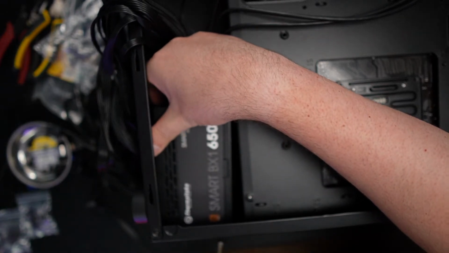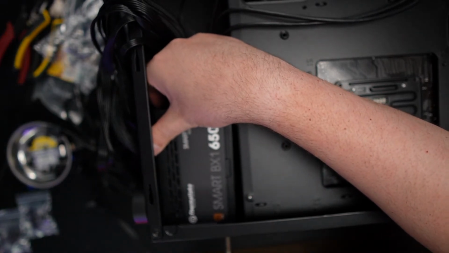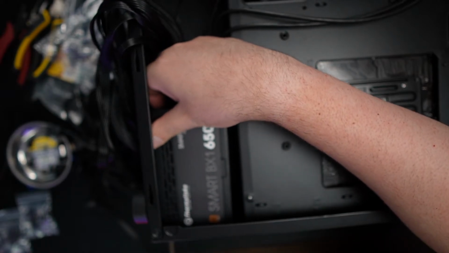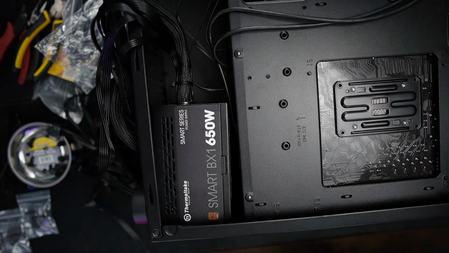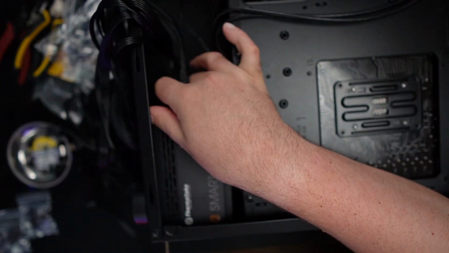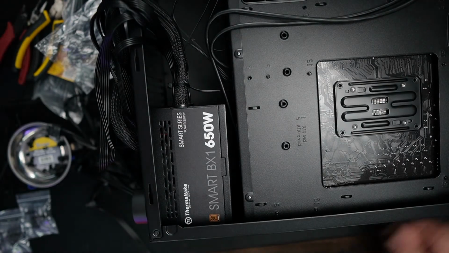So we're just going to move this up a little bit, get it in line. Hopefully get it screwed in correctly. Okay. Again, you may want to put the case upwards to install this. It is easier.